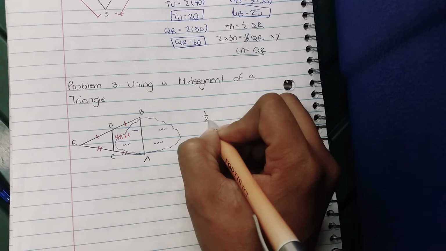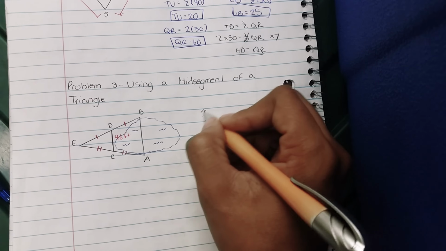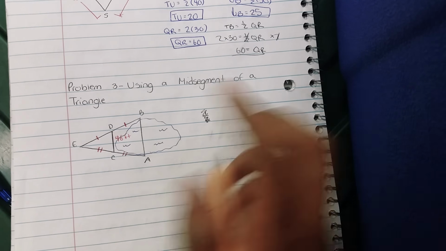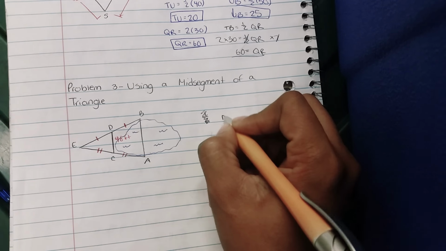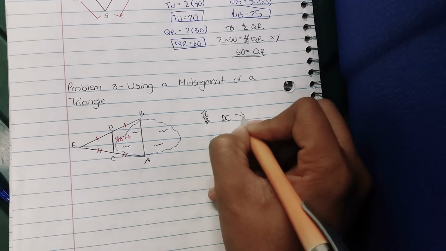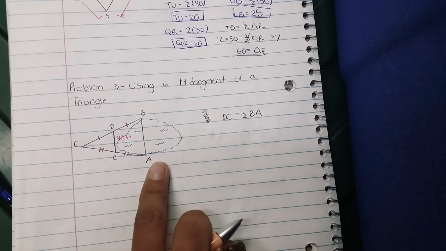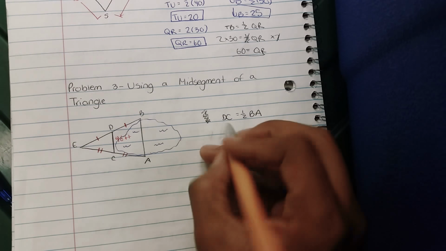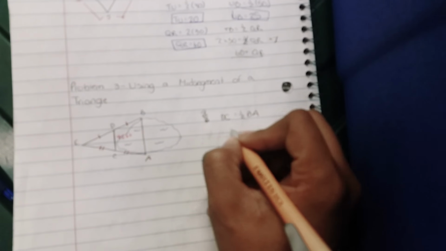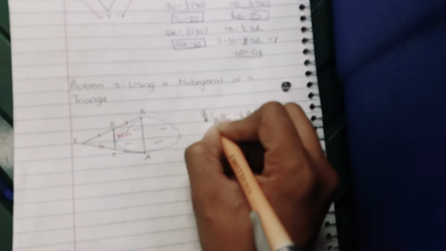The midsegment, DC, is half of the third side. And I'm trying to find what AB is, or BA, because that is the distance across the sinkhole. I know that DC is 46. So to solve for BA, I multiply both sides by 2, like we mentioned before.